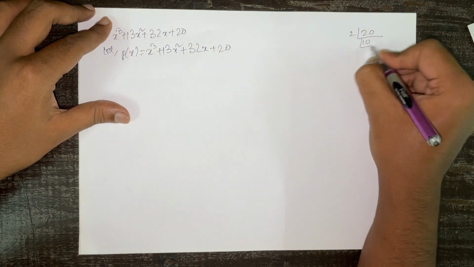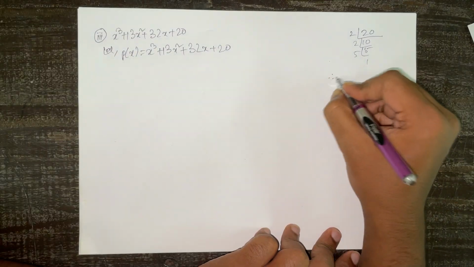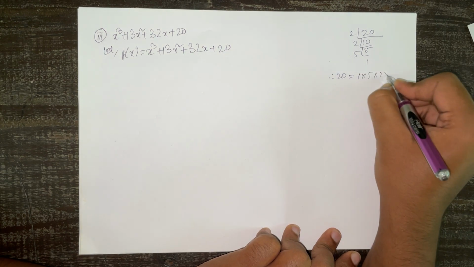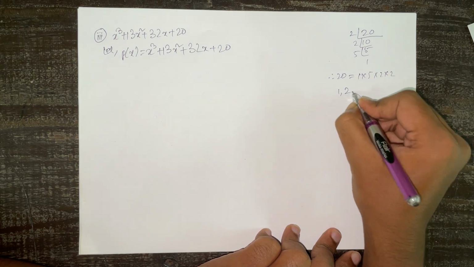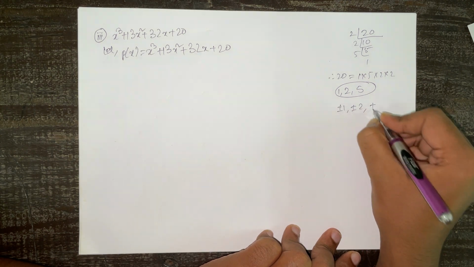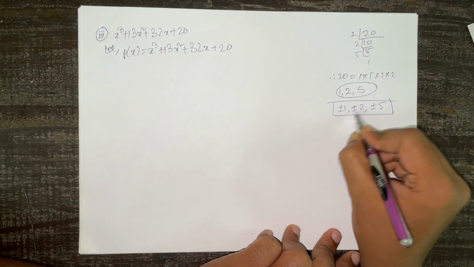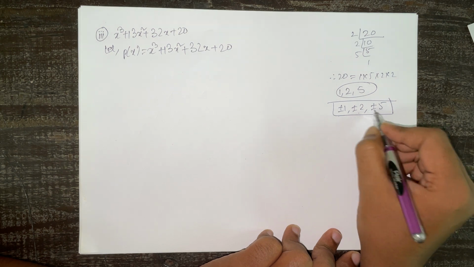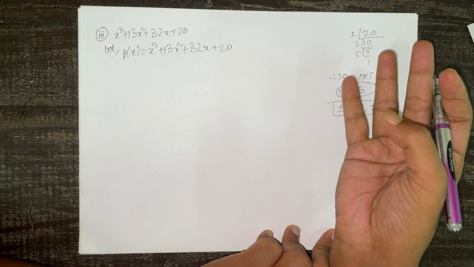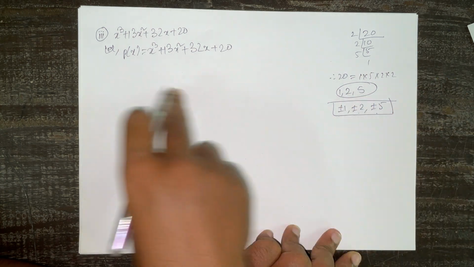First 2 into 10, 2 into 5, and obviously 5 into 1. So 20 is equal to 1 into 5 into 2 into 2. So the factors are 1, 2 and 5. Now not only 1, 2 and 5, it can be plus minus 1, plus minus 2 and plus minus 5. These are the possibilities. So let us try all of these: plus 1, minus 1, plus 2, minus 2, plus 5, minus 5. Out of these 6 numbers, one of them will give us the answer 0.